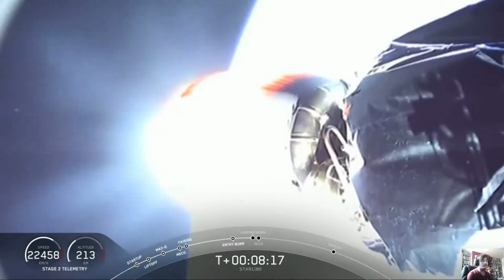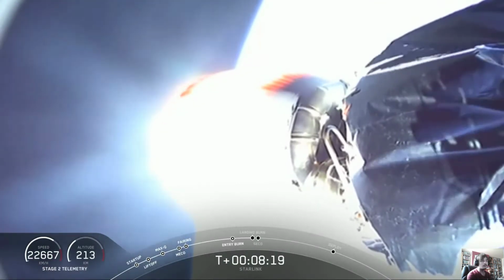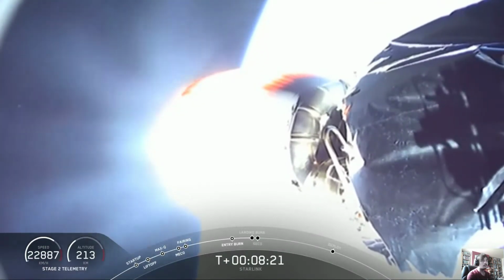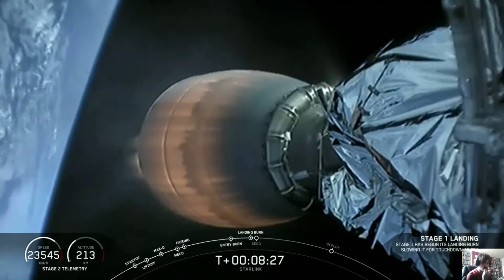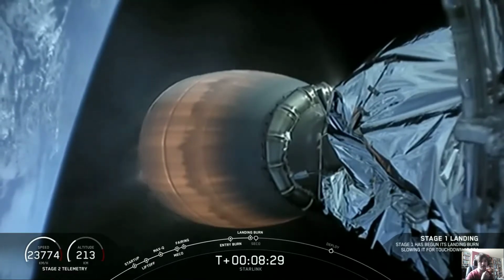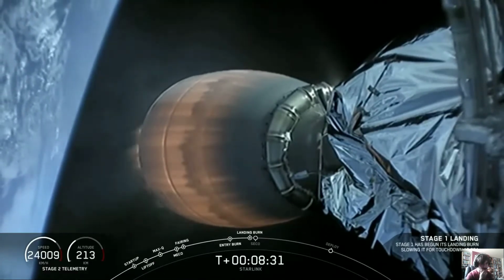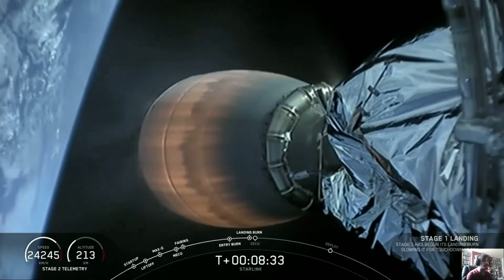Starting terminal guidance. We're about 10 seconds away from that landing burn call out. We'll sit tight and see if we can get any feed of that event. There should at least be a feed from a drone ship. Hummingbird should have begun now. Stage 2 FTS is saved.